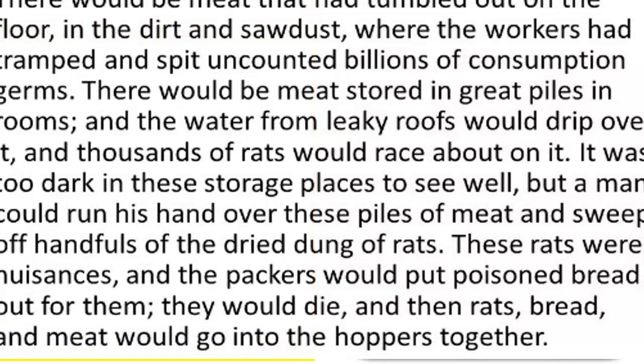There would be meat that had tumbled out on the floor in the dirt and sawdust where the workers had tramped and spit uncounted billions of consumption germs. There would be meat stored in great piles in the rooms, and the water from leaky roofs would drip over it, and thousands of rats would race about on it. It was too dark in these storage places to see well, but a man could run his hand over these piles of meat and sweep off handfuls of dried dung of rats. These rats were nuisances, and the packers would put poisoned bread out for them. They would die, and then rats, bread, and meat would go into the hoppers together.